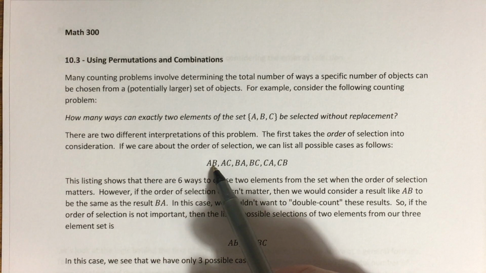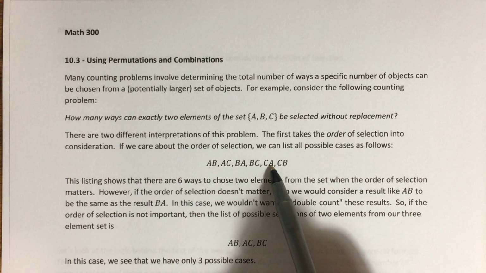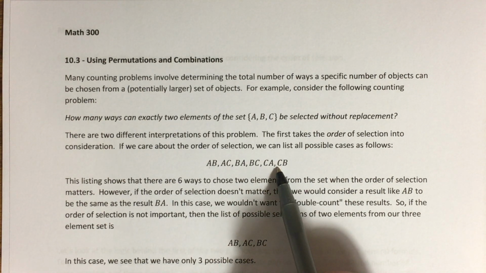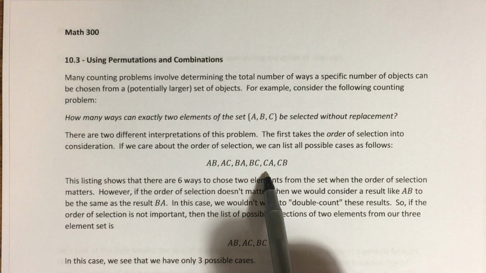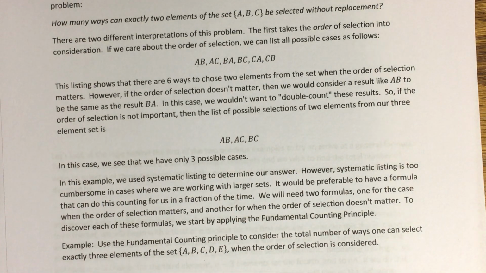So for example, since AB and BA are considered the same thing with that criteria, we would get rid of BA. And AC and CA are considered the same, so we can get rid of CA. And then BC and CB would be considered the same letters, just in a different order, so I can eliminate CB. That takes my list of 6 possibilities down to a list of 3. Okay?